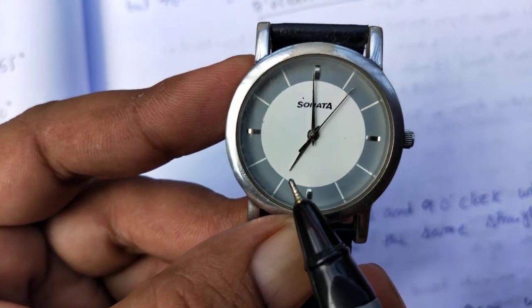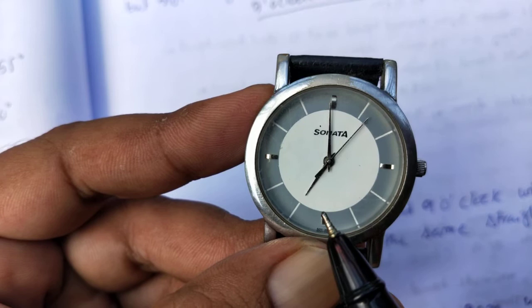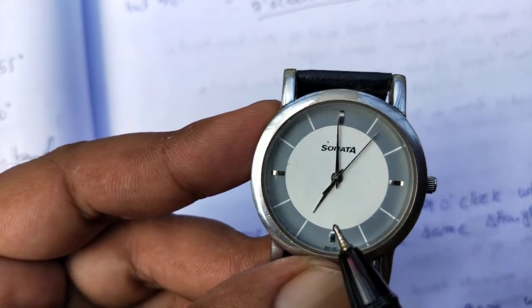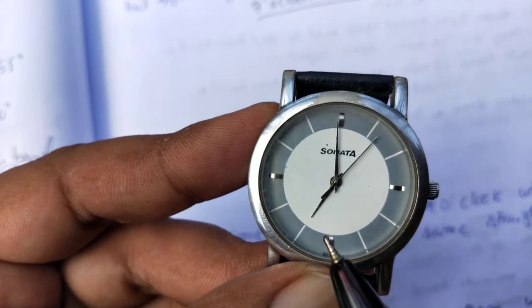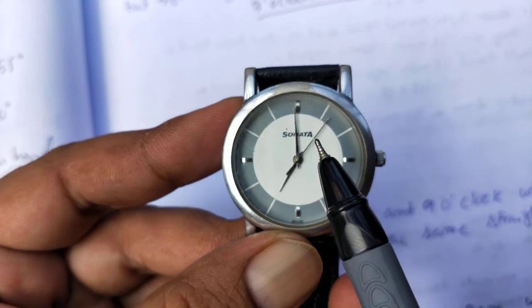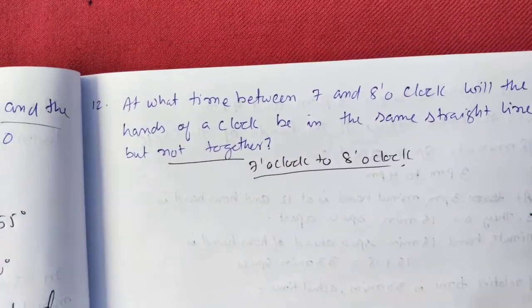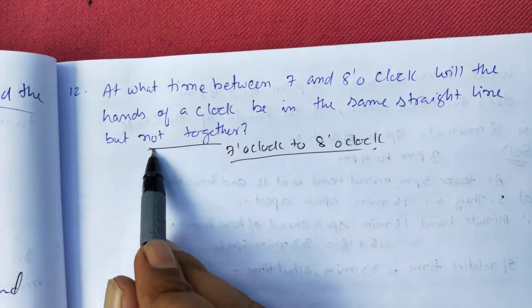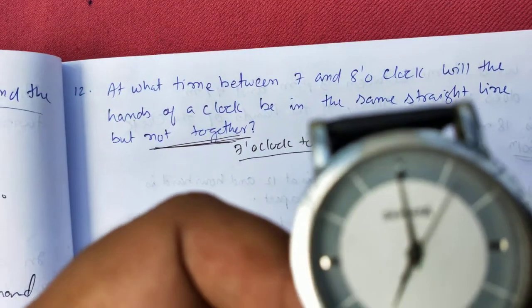Now when they will be in a straight line, not together means not coinciding. Okay, I did not see the question properly. They said not together means they are not coinciding, but they are in a straight line.